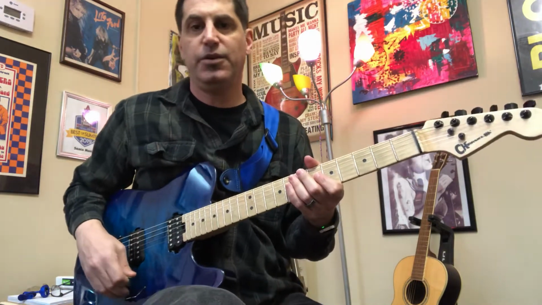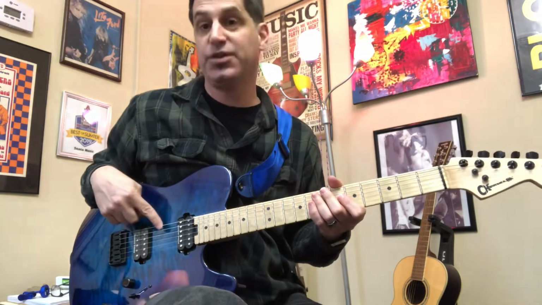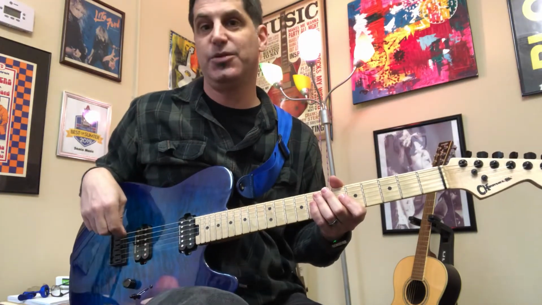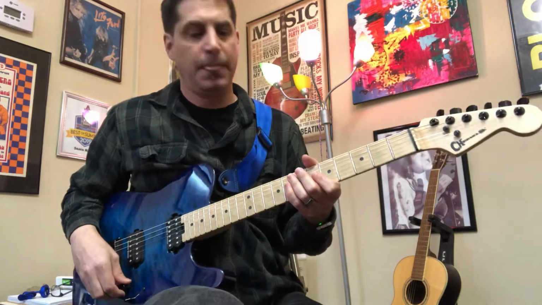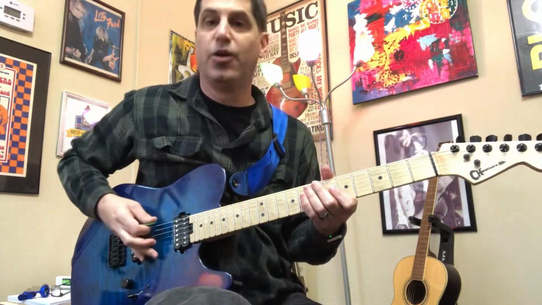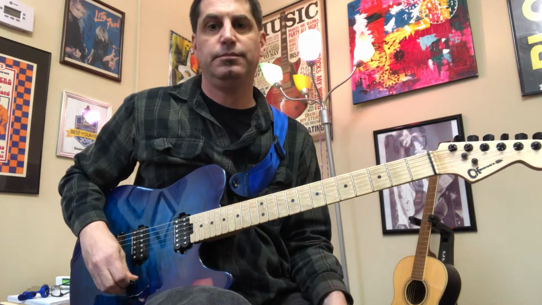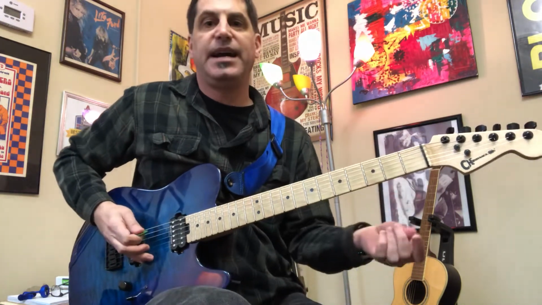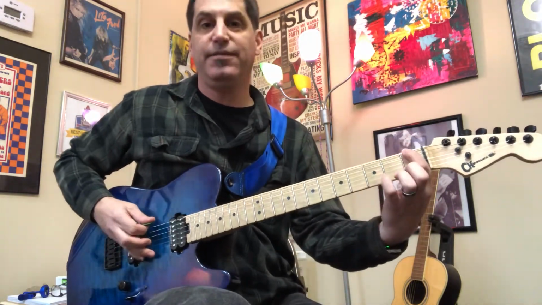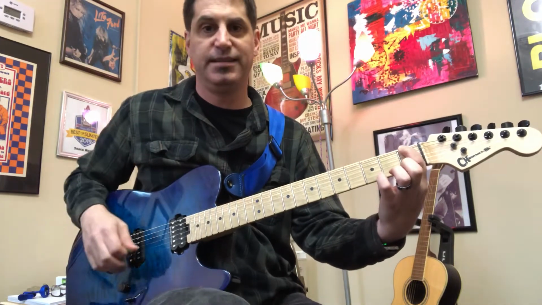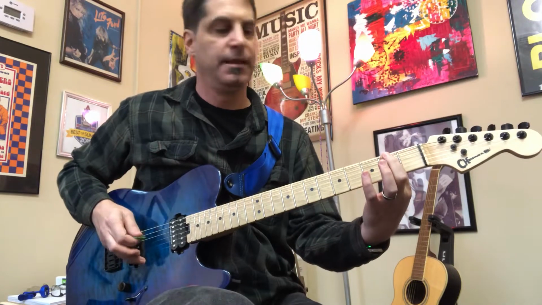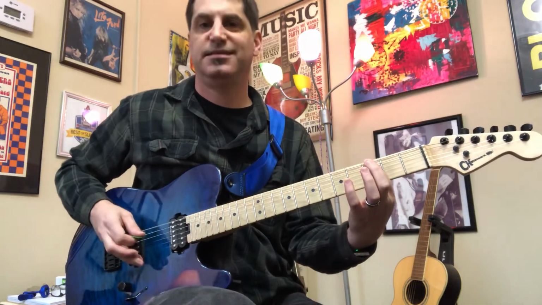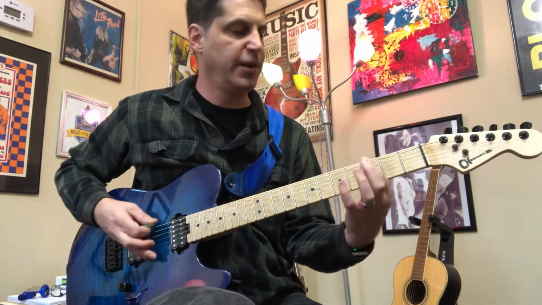So if you go to the low E string, 6th string, and we're in standard tuning, I'm going to teach it based on that. We'll talk about other tunings later, but basically you've got your low E string being the open string. Okay, that's E, followed by F at the 1st fret. 2nd fret you're going to have F sharp. 3rd fret G. 4th fret G sharp.